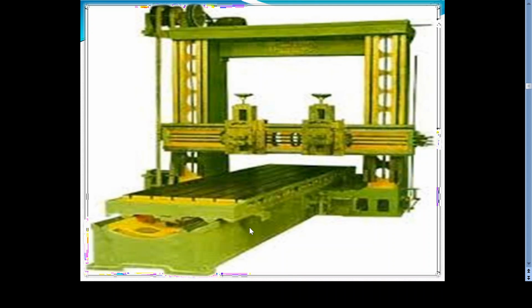So this is the photo of a double housing planer machine. You can see the two columns, a huge massive structure, and this cross rail is actually supported by these two column housings, and the mechanism of moving this cross rail in the up and down direction and horizontal direction is also incorporated in this column.